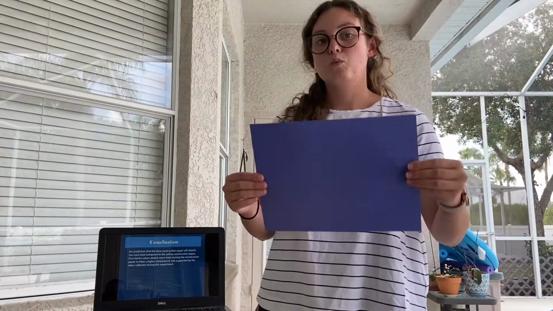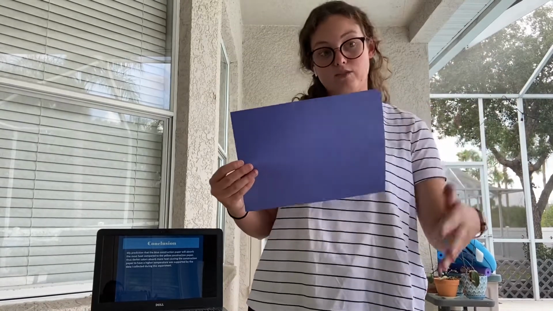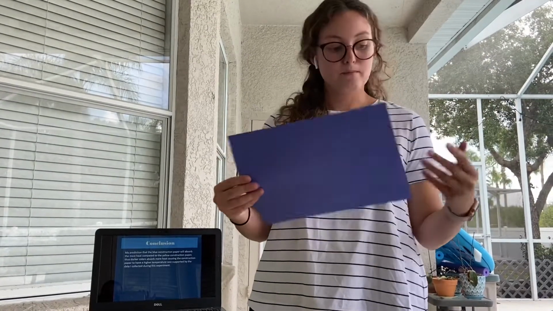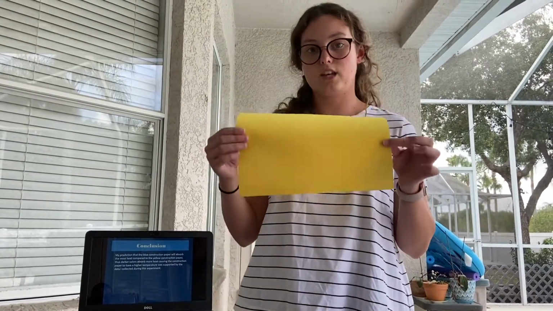The conclusion is my prediction was correct. I predicted that the blue would absorb more light energy from the sun and transform it into heat, and therefore it's going to read a higher temperature. My data did reflect that. The blue did have, the majority of the time, a higher temperature read in Fahrenheit versus the yellow.